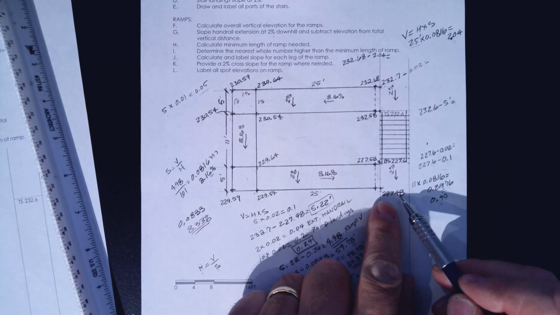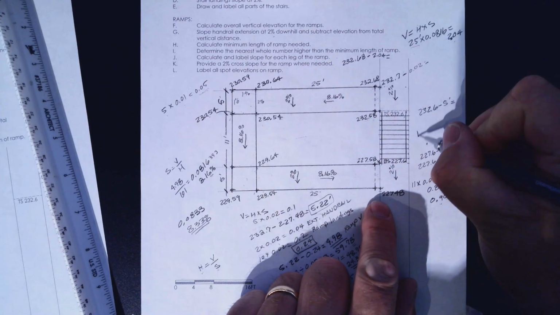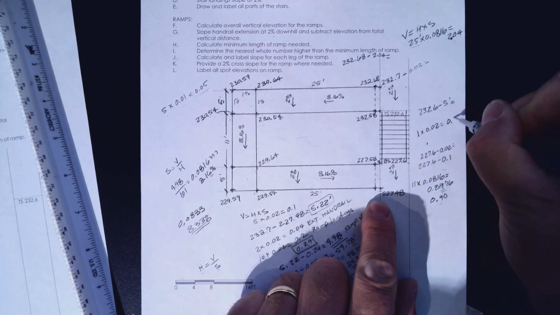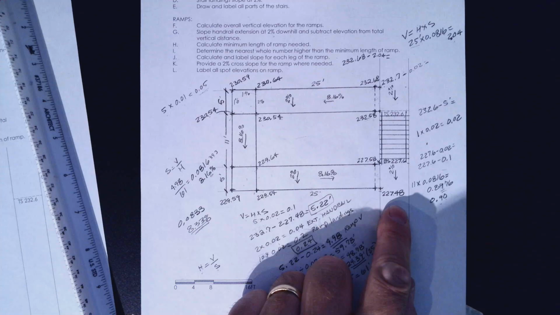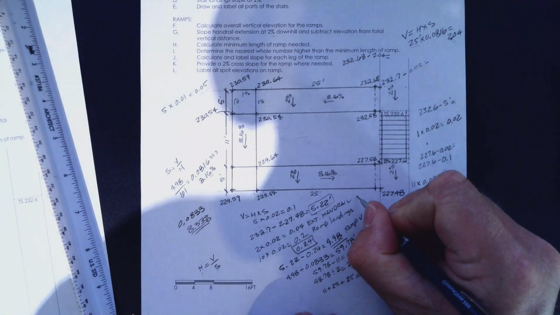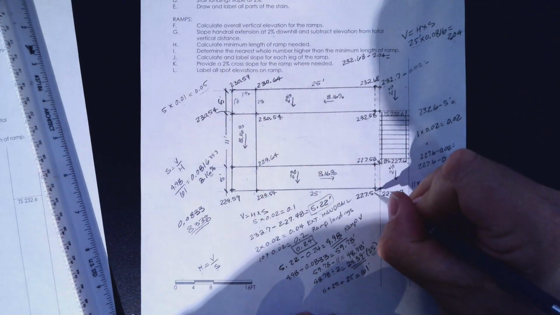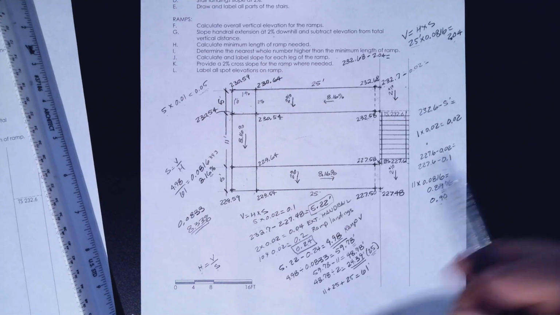So 227.48, this would be going uphill 1 foot. So it's 1 foot times 0.02, which equals 0.02. So let's add 0.02 to that. We get 227.48 plus 0.02, and we get 227.50. We can put a 0 on this because we always round to the nearest hundredth. 227.50.